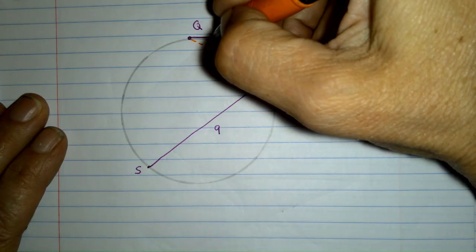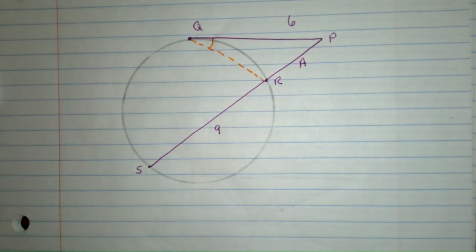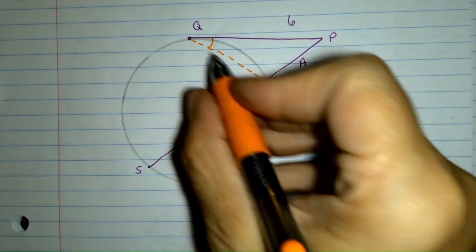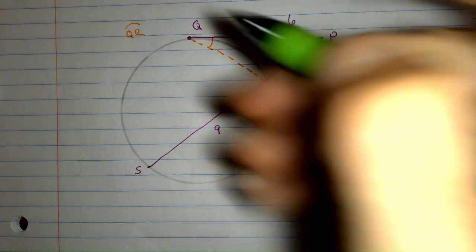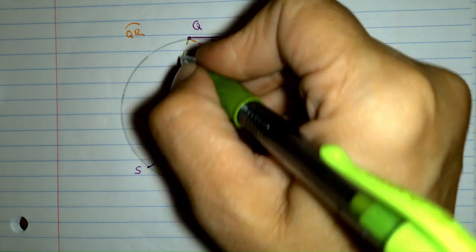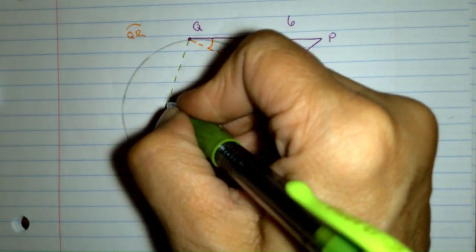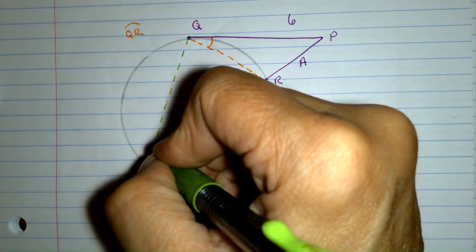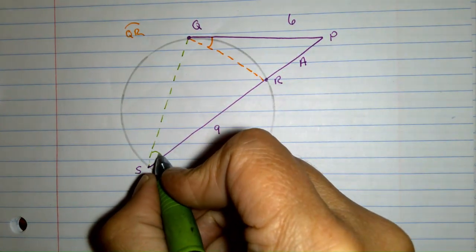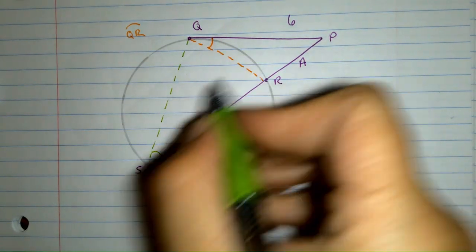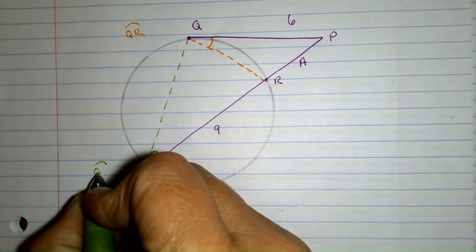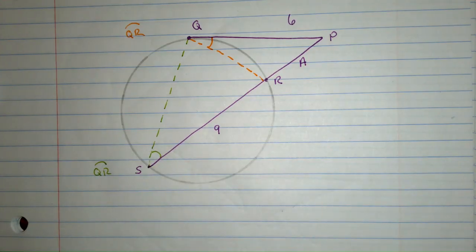And that would have an inscribed angle right there. And that inscribed angle goes with arc QR. Or I could connect over here at S, and S would also have an arc of QR. So that tells me that those angles happen to be the same.